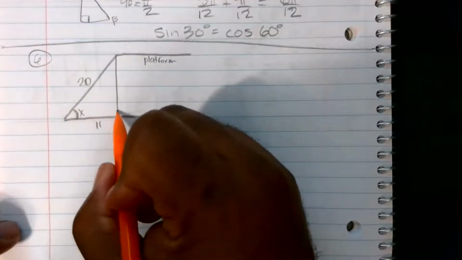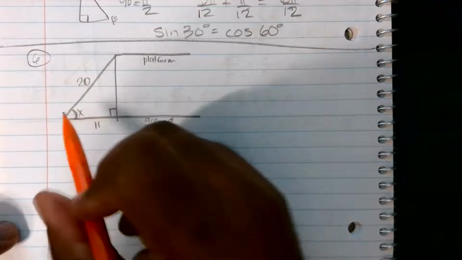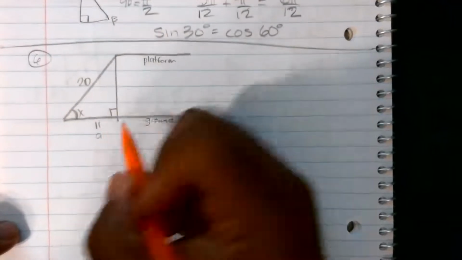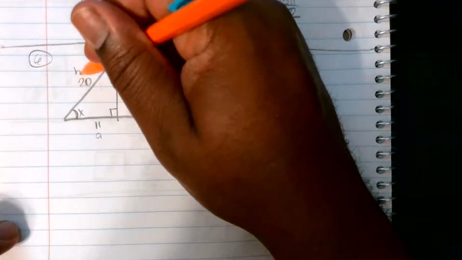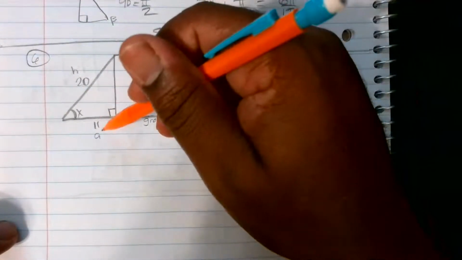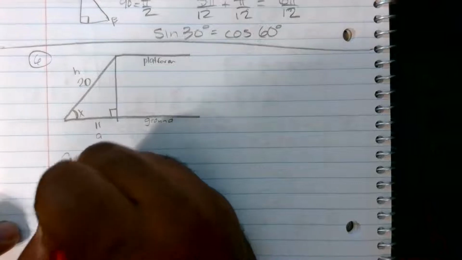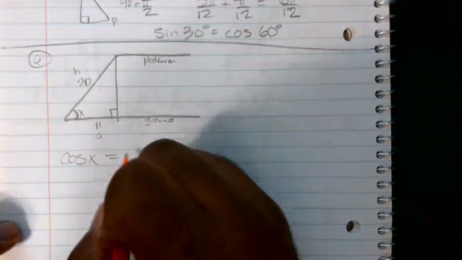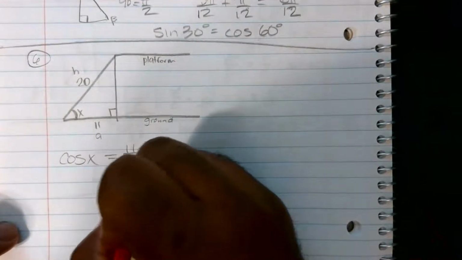This side of the right triangle is the adjacent side. This 20 is the hypotenuse. Adjacent over hypotenuse is cosine. So the cosine of X is equal to 11 over 20.